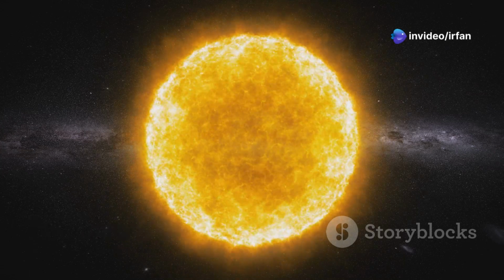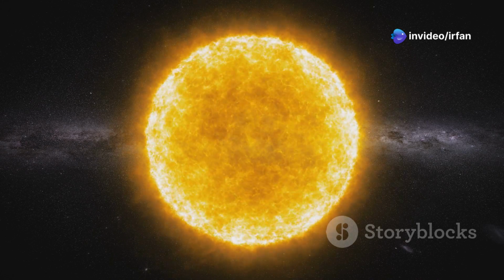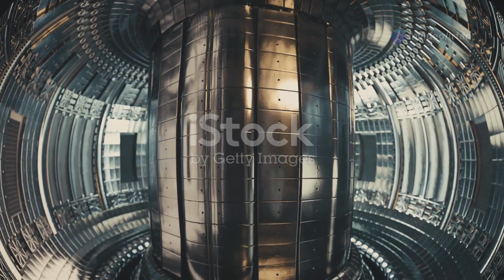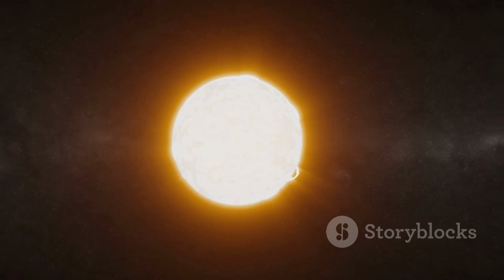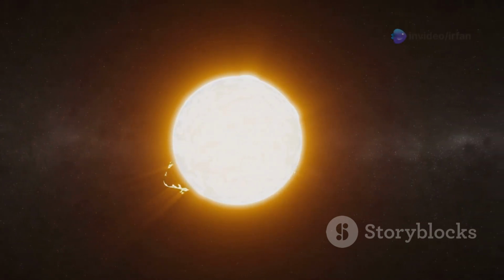In the heart of the sun, a cosmic dance is taking place. Hydrogen nuclei in the form of deuterium are fusing together. This process, called nuclear fusion, is the engine that powers our star.